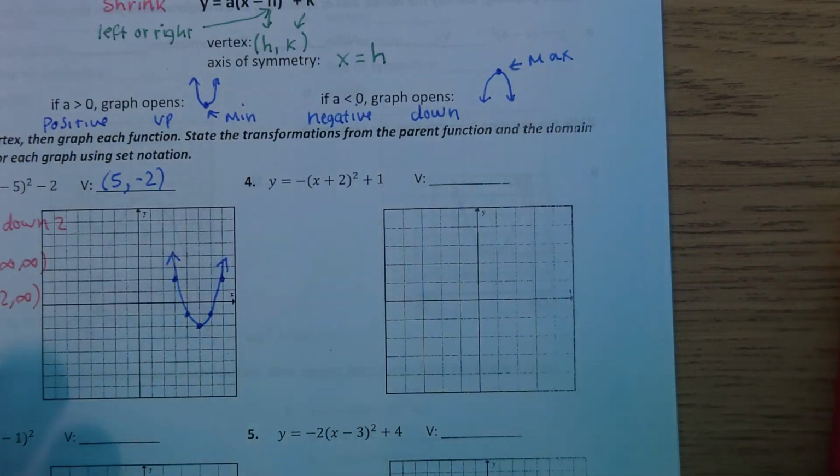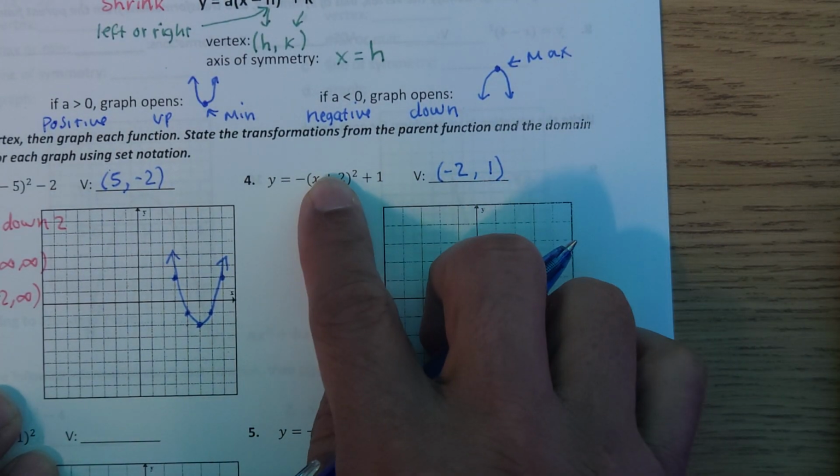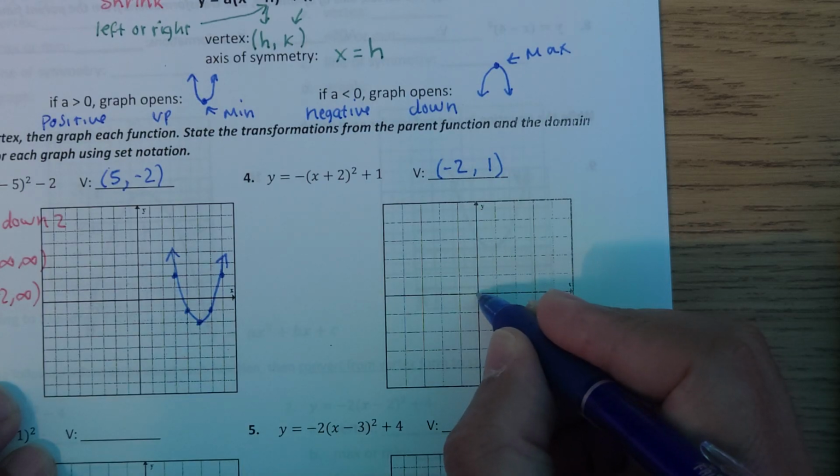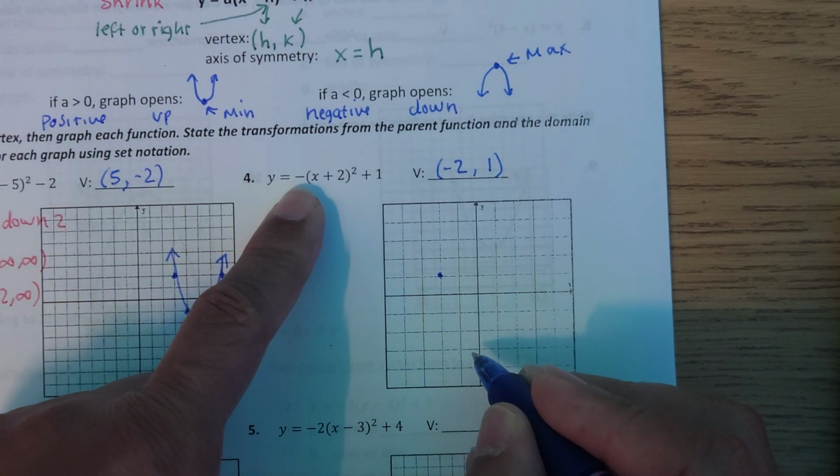For example number 2, the vertex coordinates are (-2, 1). This is plus, so then the graph goes left 2. So from here, go left 1, 2, and then up 1. And now notice, this has a negative in front of it.